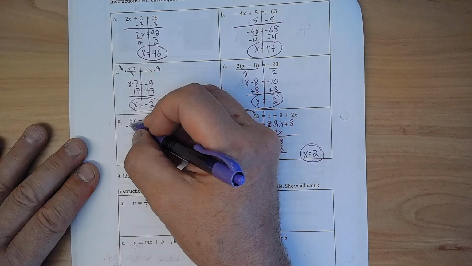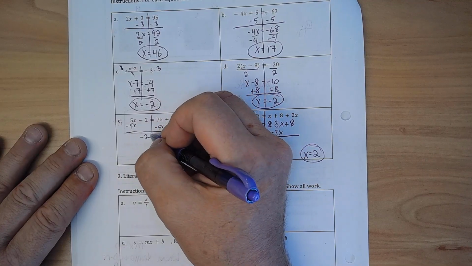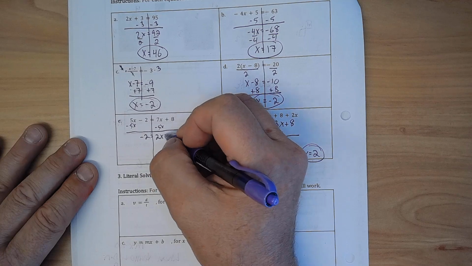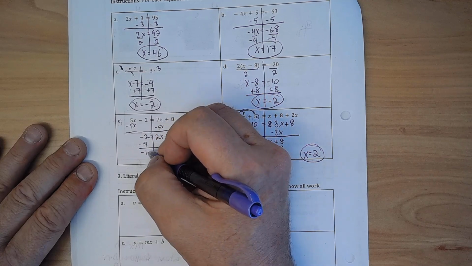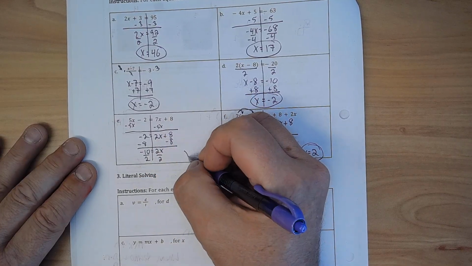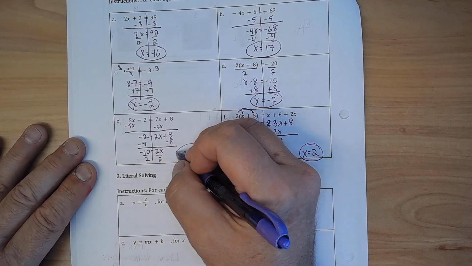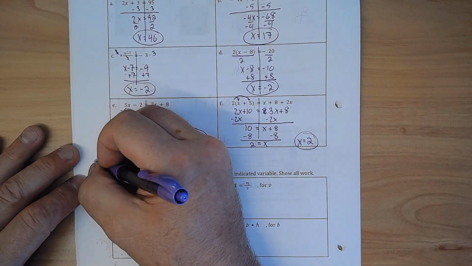And finally, let's just do this last one. We will subtract 5x from both sides. We get negative 2 equals 2x plus 8. Subtract 8 from both sides. We get negative 10 equals 2x. Divide by 2. And we get x equals negative 5. So that's solving one variable equations.